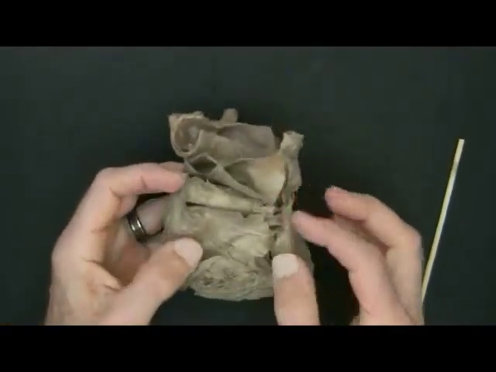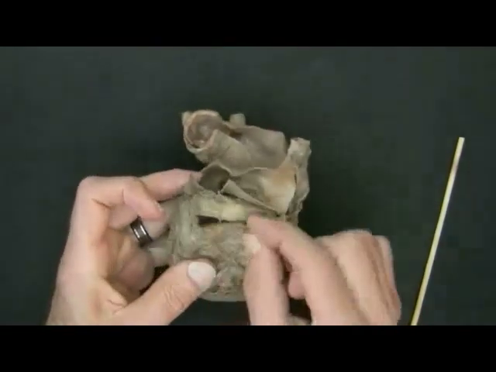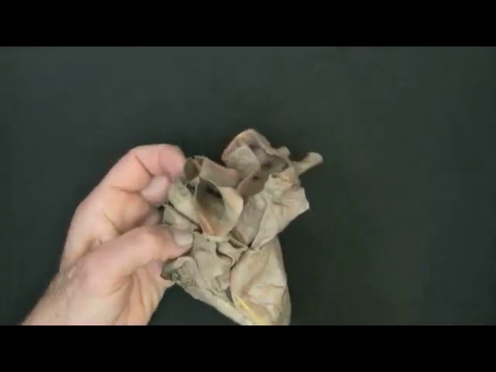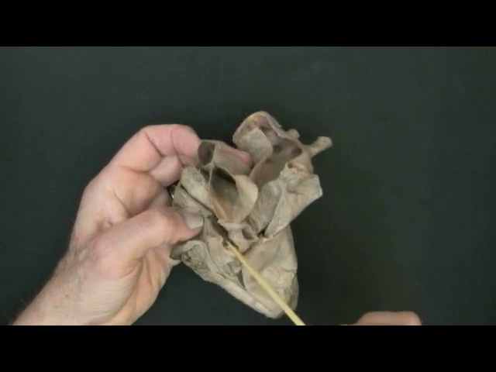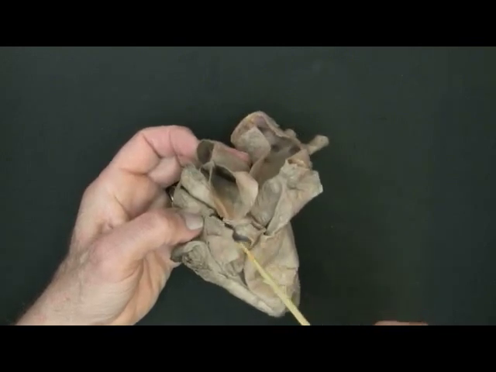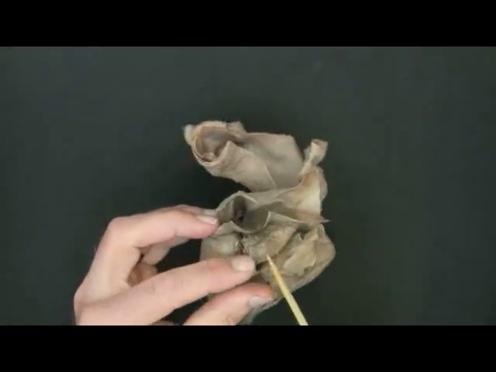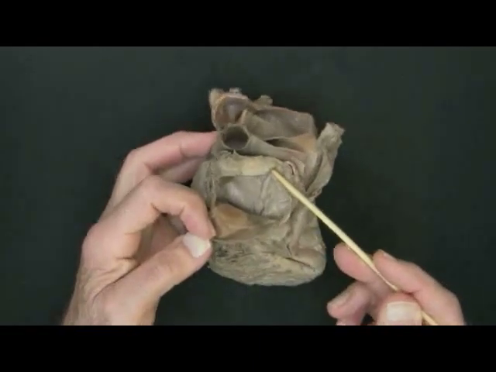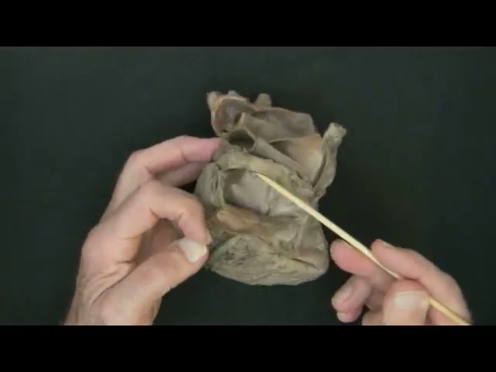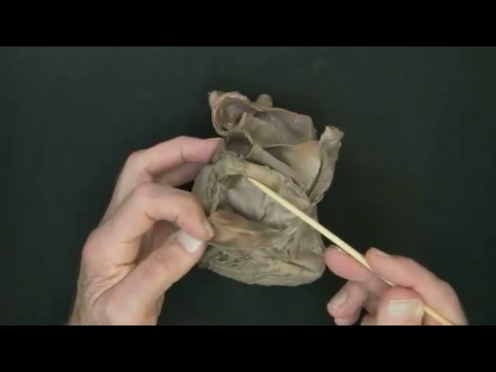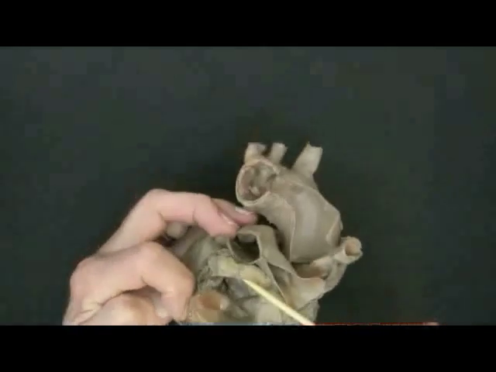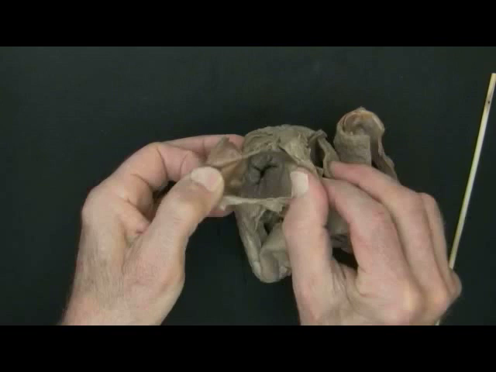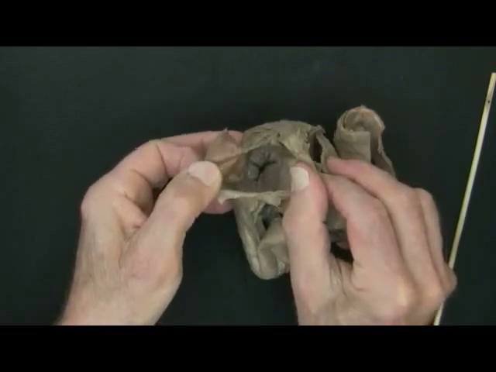Looking directly posteriorly, we can see and open up the entry into the left atrium, and we can identify 2 inlets from the right side and 2 more from the left side. So now with this open, we can say this is the back side of the left atrium. And if we open this up and look from above, we can even see now the mitral valve.